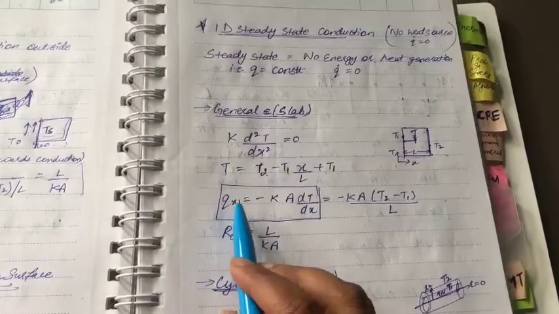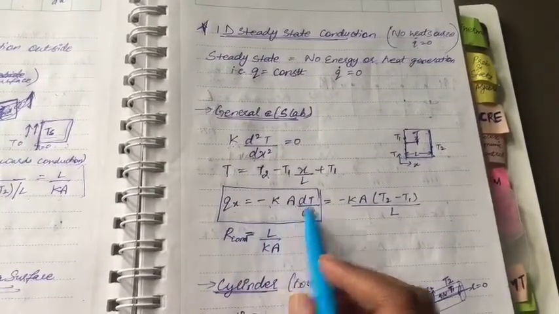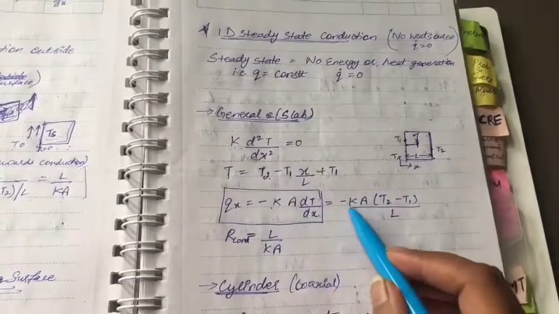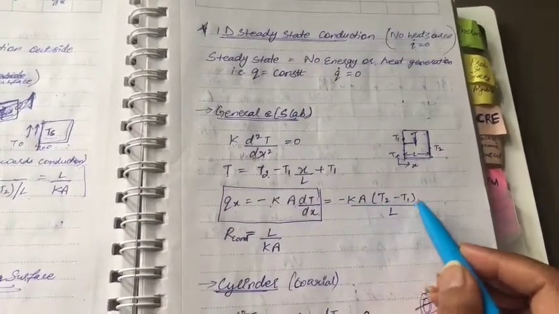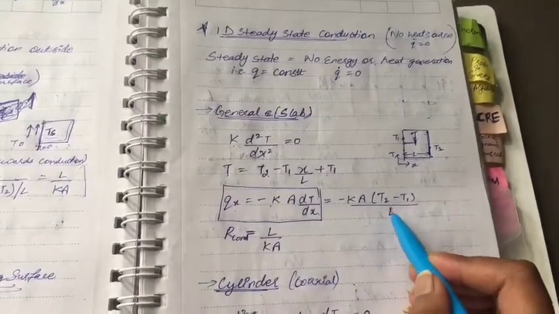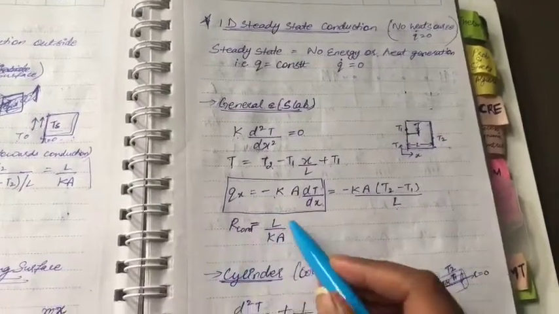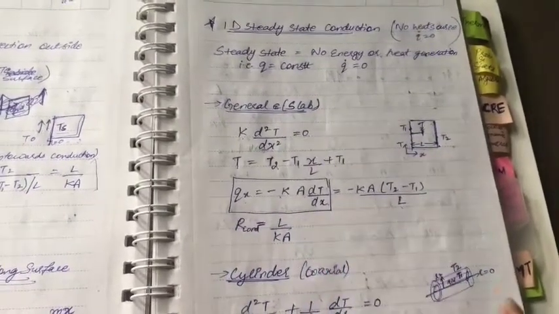And Qx, which is our rate, is equal to minus KA dT by dx, which is equal to minus KA times T2 minus T1, the change in temperature, by L, the length of the slab. And our resistance of conduction would be L by KA.